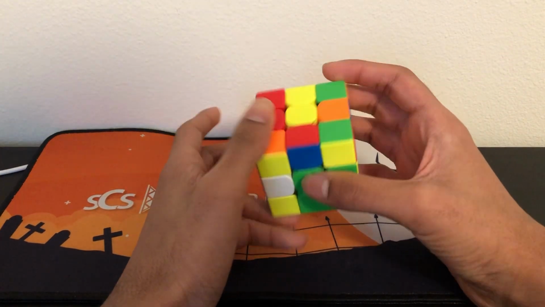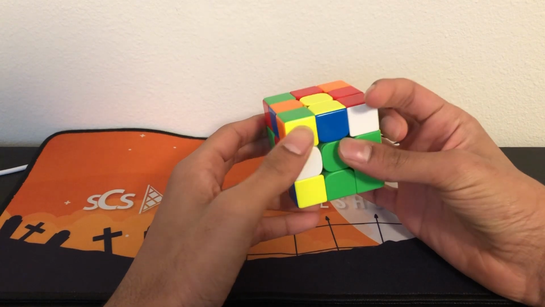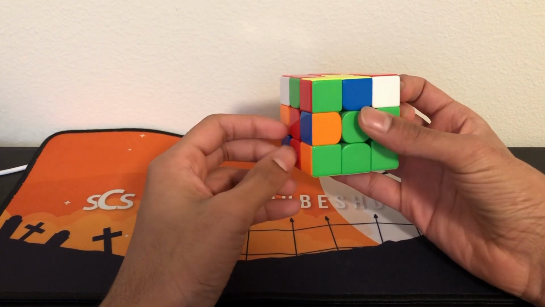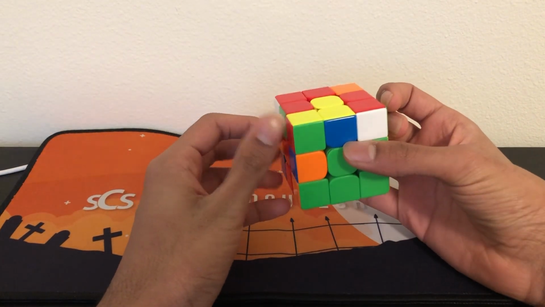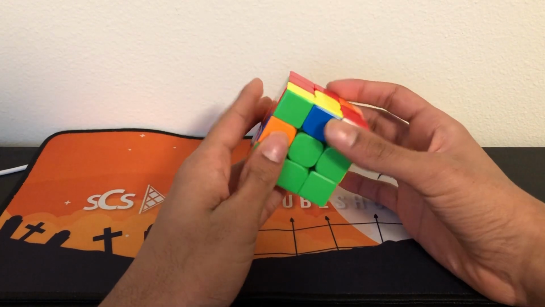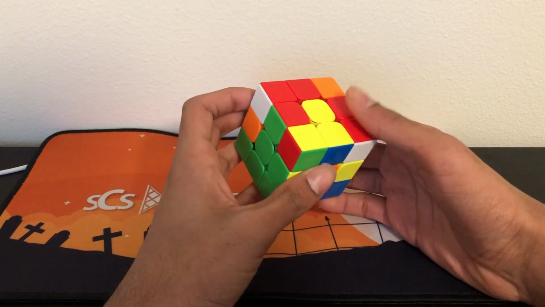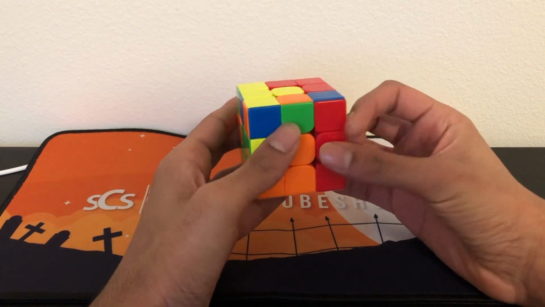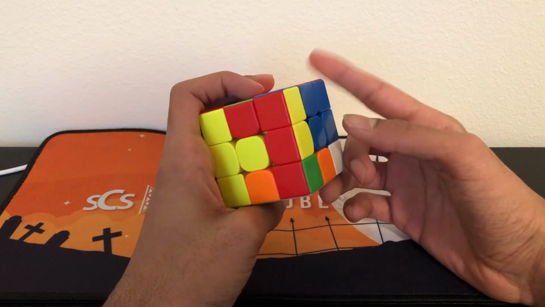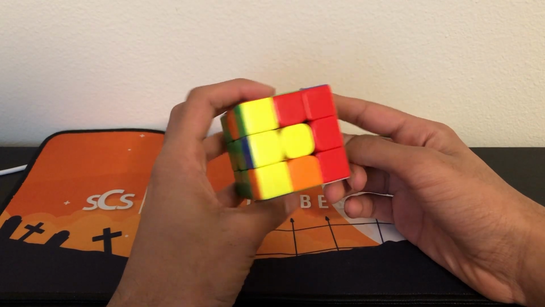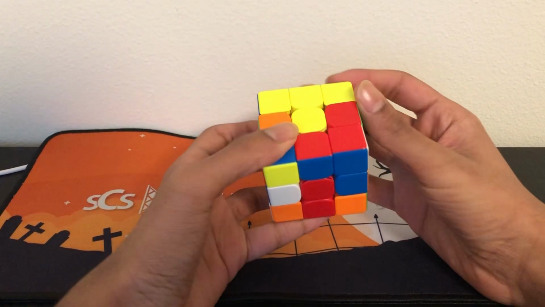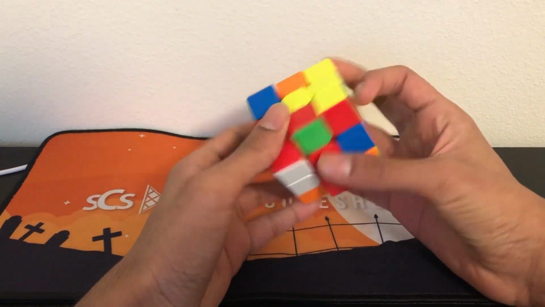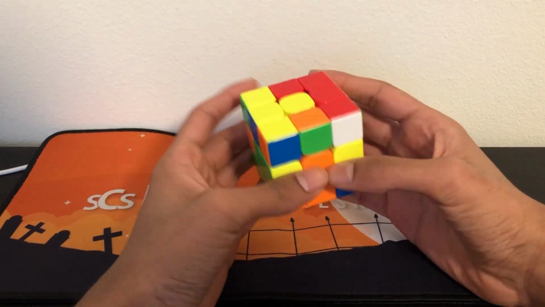like doing L U2 L prime. So you rotate, then doing R prime U R. Then you insert it. All you did was doing this, but from the back side.